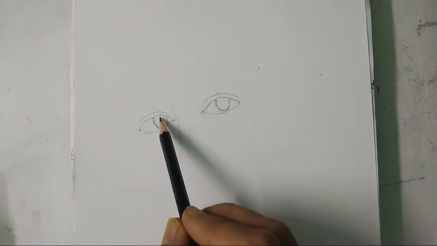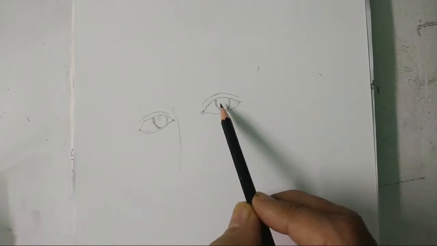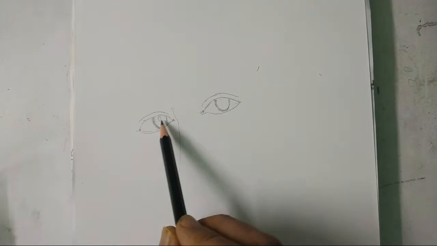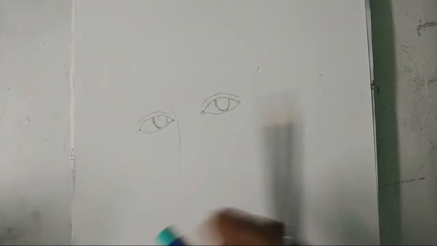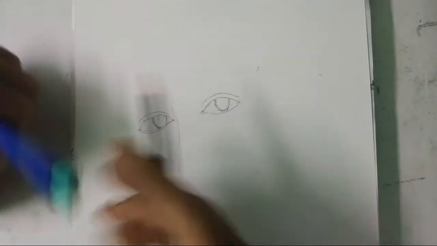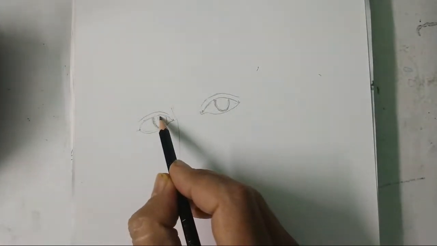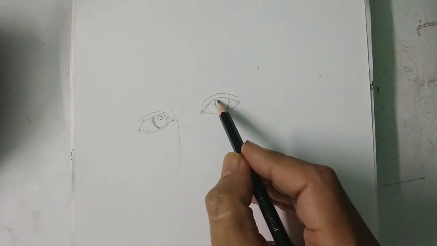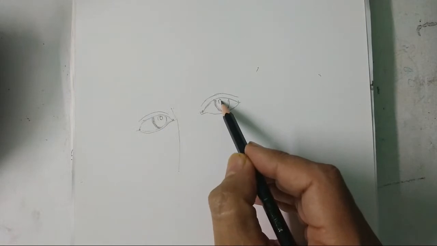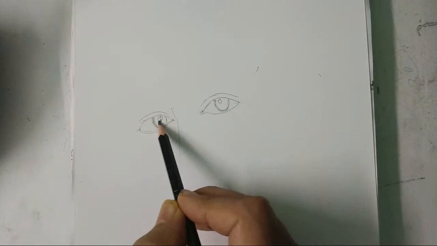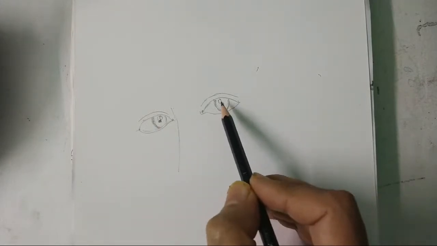And the white shine in the eye I am keeping here in both the eyes. So this portion is more on the right. Let's keep the shine here in this part. I will show in closer. And here, because there is a gap, the shine will come to this side. There is a dark portion in the center, so that I am keeping here.